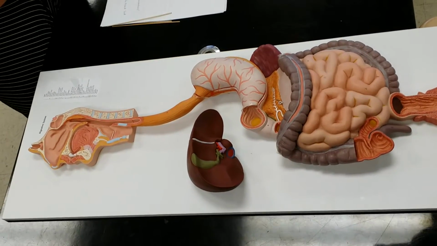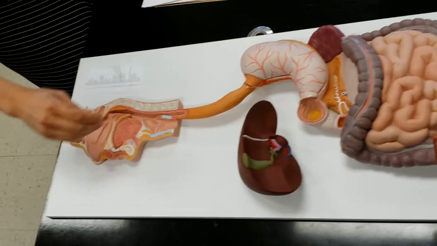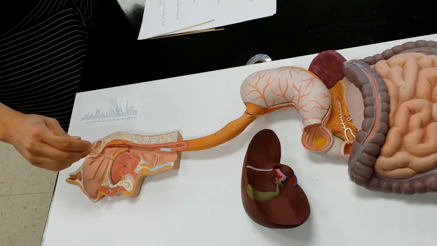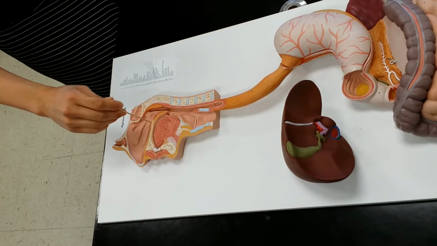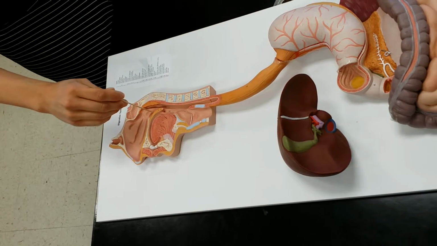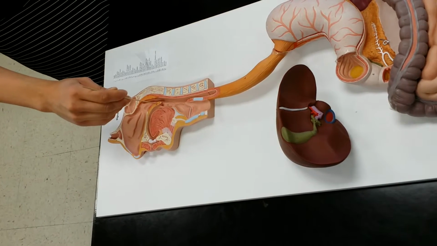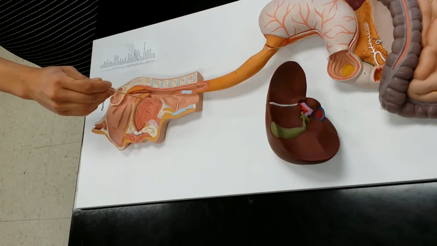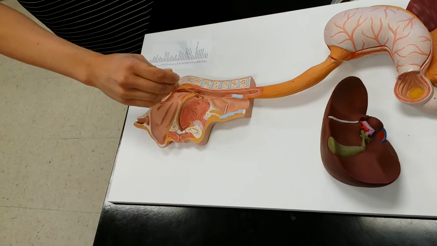Alimentary canal first. So we have our entire mouth, the oral cavity. Inside the mouth, we have your tongue. We have your hard palate, which is where you have the bone. And then in the back, we have our soft palate. In addition, we have right here in yellow, the uvula. And then down here, we have your palatine tonsil.